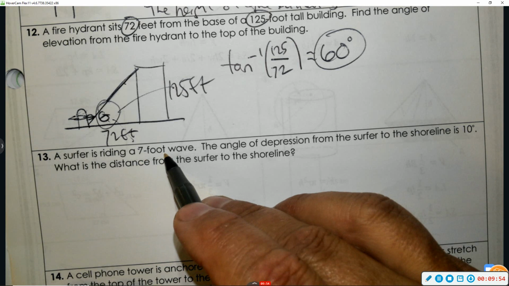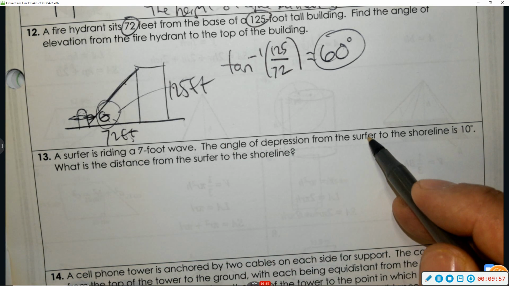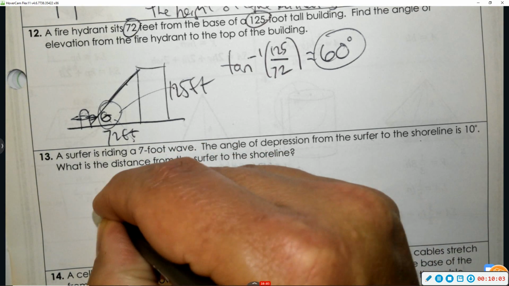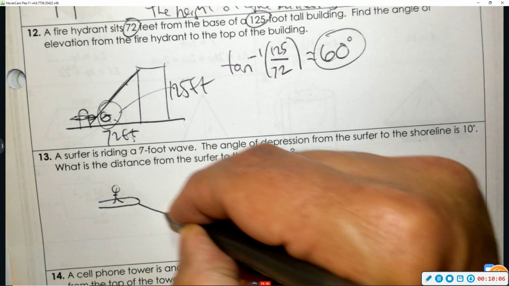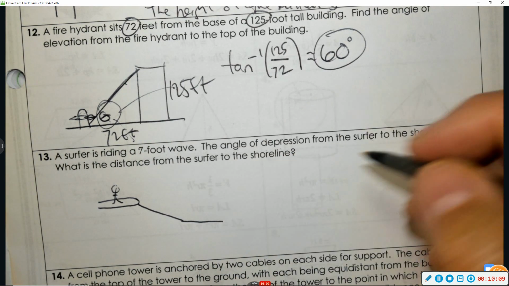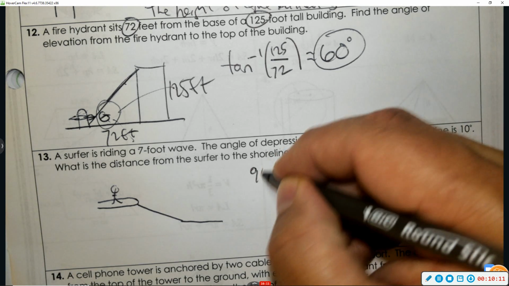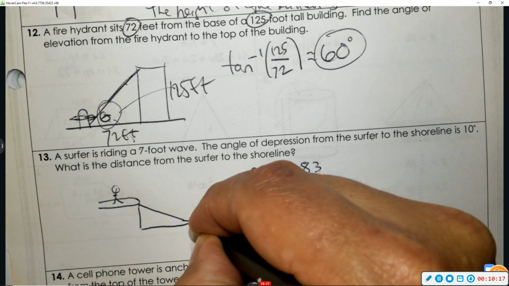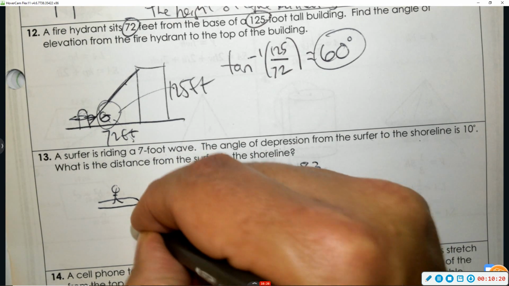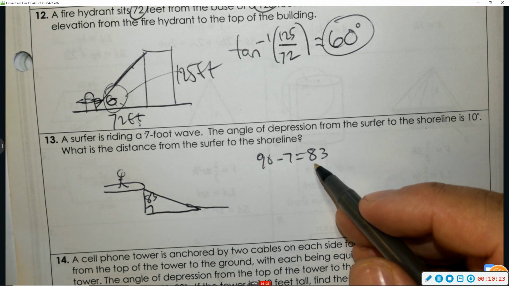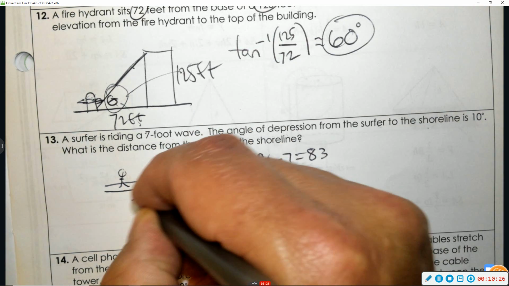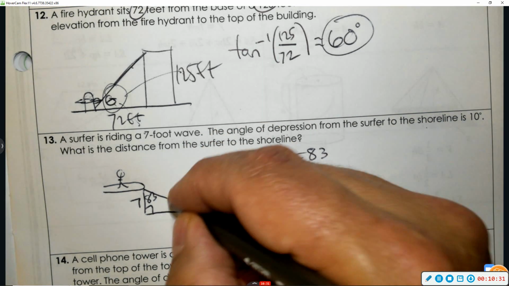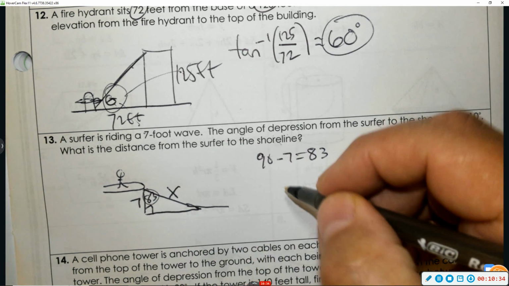A surfer is riding a 7-foot wave. The angle of depression from the surfer to the shoreline is, how am I going to do this? Here's my surfer to the shoreline is 7 degrees. Now, angle of depression means we're going to subtract from 90. So the angle I'm actually going to put in the triangle is 83 up there. And the wave is 7 feet tall. And the question is, what is the distance from the surfer to the shoreline? So that's this distance. So circle the angle.